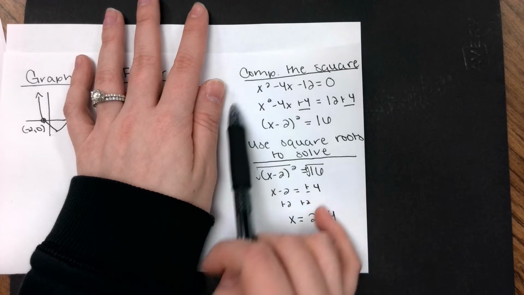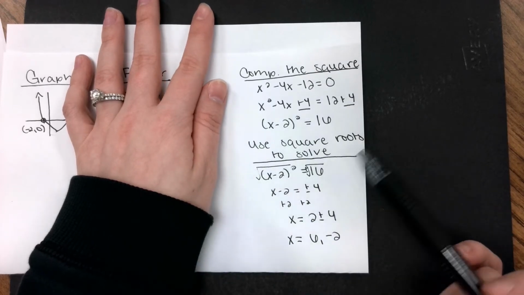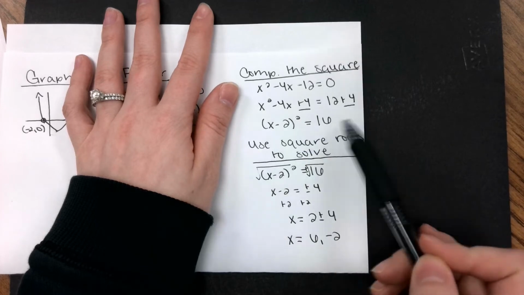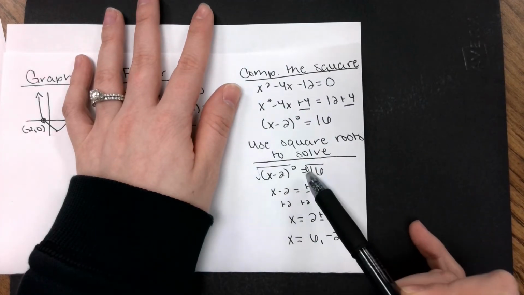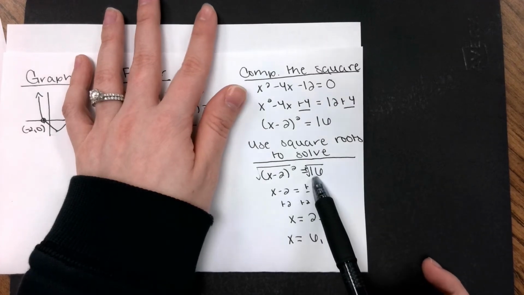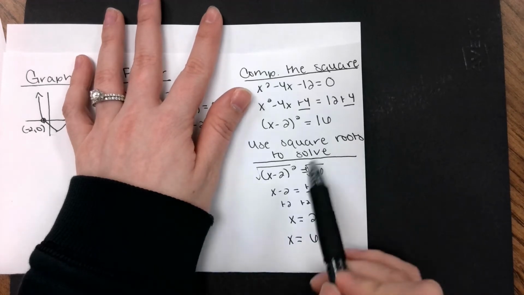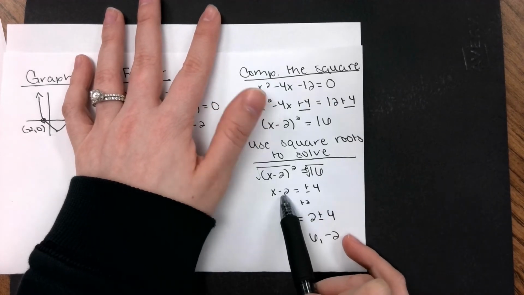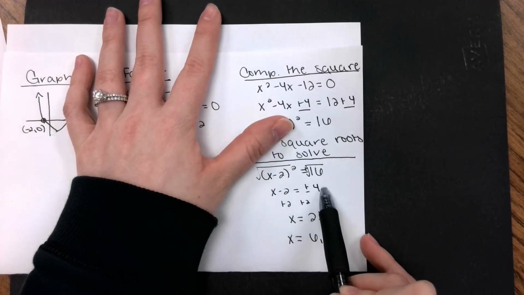Okay, from there, this ties into our last method. You're just solving for x, you're using the square roots. So once we have something like this, we want to get rid of this square. So we're going to take the square root of both sides. That will cancel that out. When you take the square root of something, it has to be plus or minus. Do you guys remember that? Okay, so what we're left with over here is our x minus 2, and the square root of 16 is 4. So we have plus or minus 4.